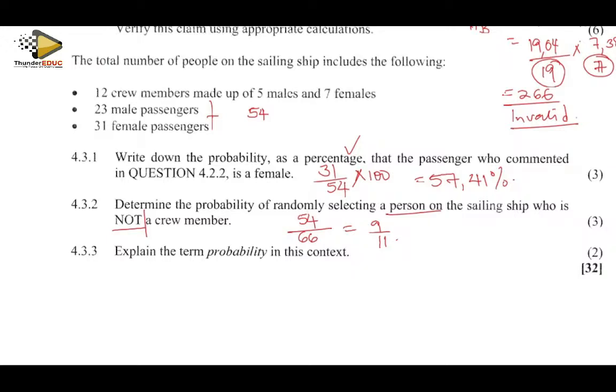Explain the term probability in this context. Here we shall say a chance that one of the people is what? Expect. Remember what we need. The moment we talk of probability, we need the word chance and opportunity.